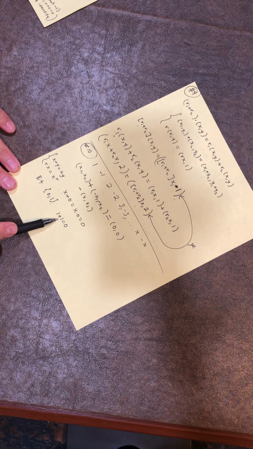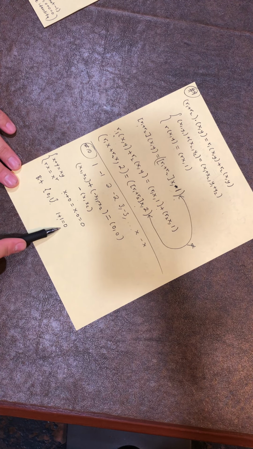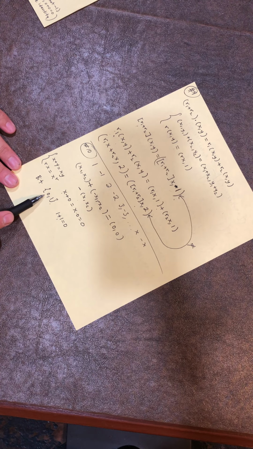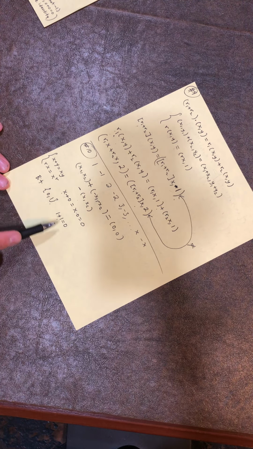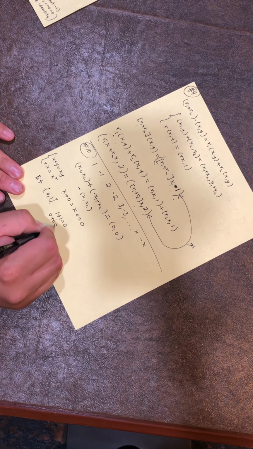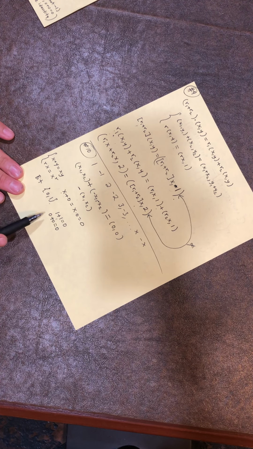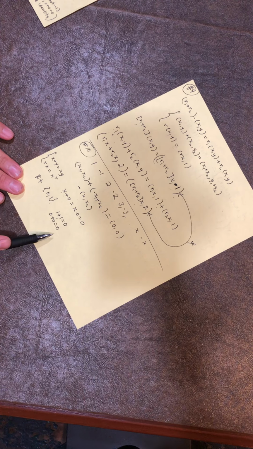You would expect -1 to be the additive inverse of 1, right? Because normally 1 minus 1 is 0, but in this case, we only have two elements, 0 and 1. There's no -1, and it works out that 1 is the additive inverse of 1. And also 0 is the additive inverse of 0, if you think about it, because 0 plus 0 is just 0. So 0 does have an additive inverse, and it's 0.